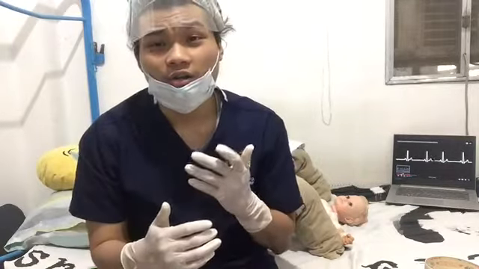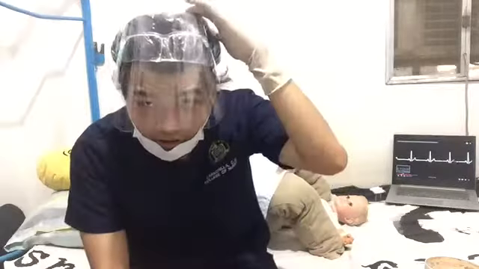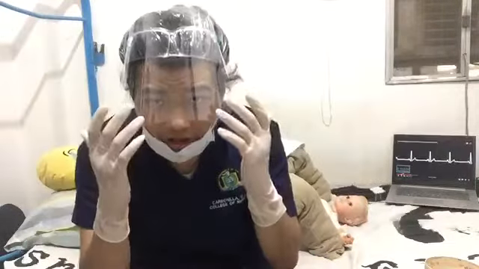Now that we're done with the actual student nurse checklist, what we're going to be doing now is the newborn care checklist. Similar to actual care, let's assume that I have a PPE gown donned, but I do not have one right now, same reasons, because I couldn't find one. But I have my mask on, my hairnet, my face shield, and my sterile gloves.